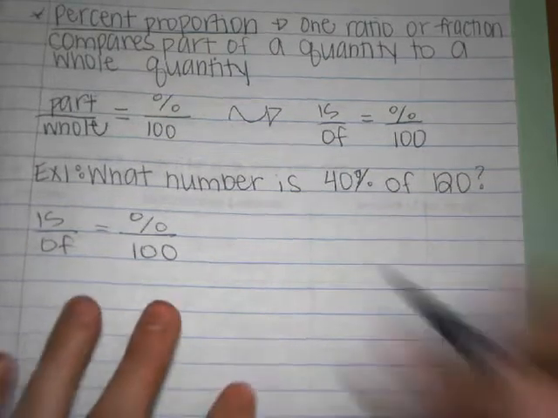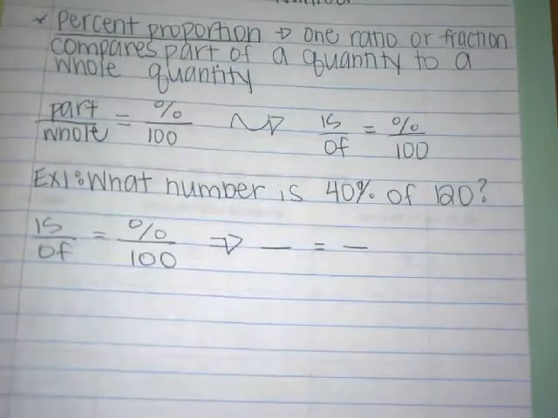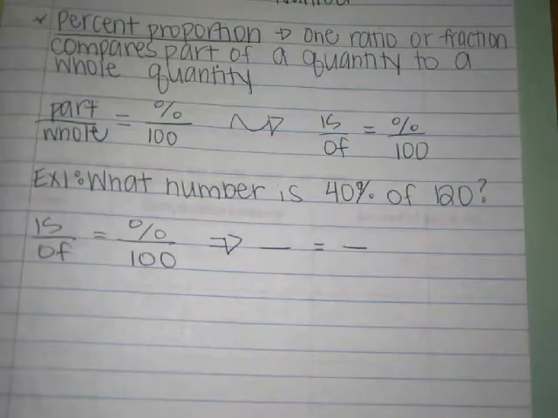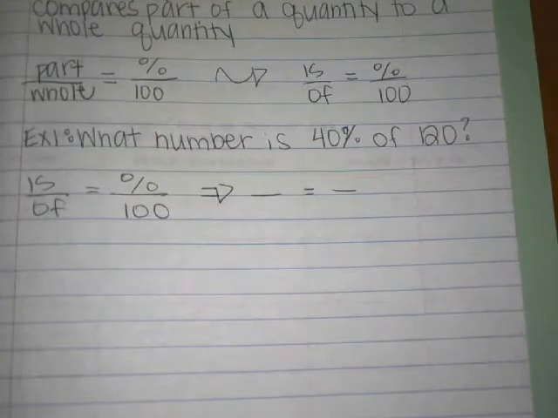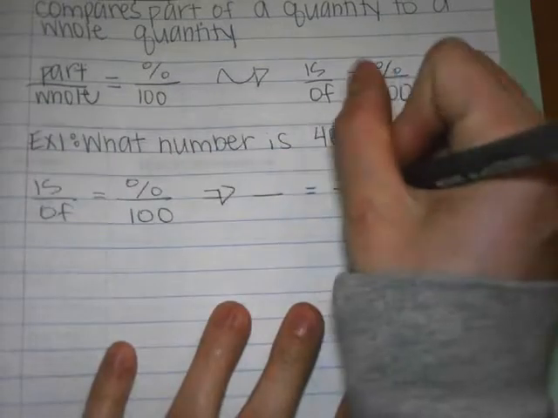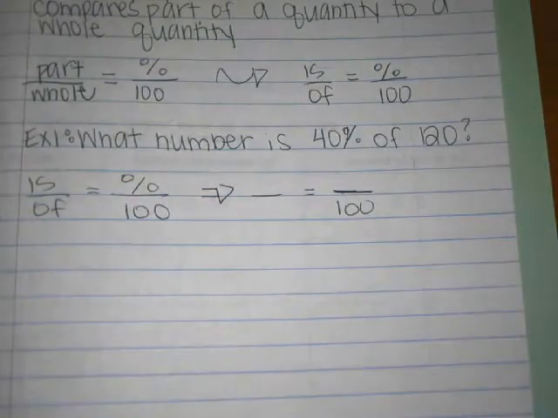Okay, when I set this up, I always set it up with line equals line because I know that it's one ratio equal to another ratio. It's got to be 2 ratios equal to one another, then one of my numbers is never, ever, ever going to change. What number never, ever, ever changes? 100. So always write your 100 down. That number never changes. Its placement never changes. That 100 will always remain the same. Are there any questions on that?